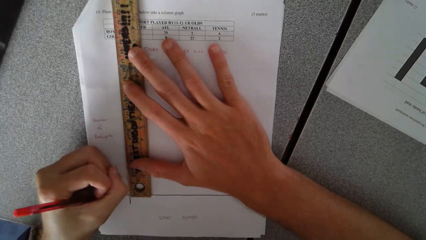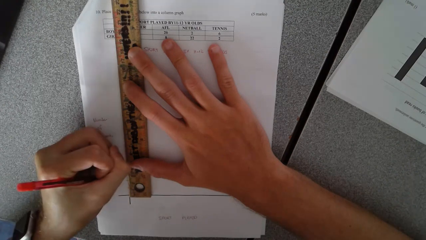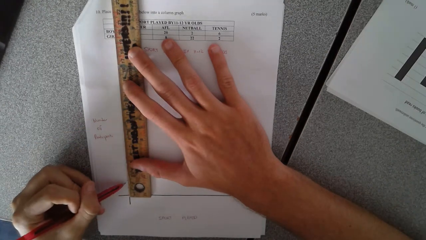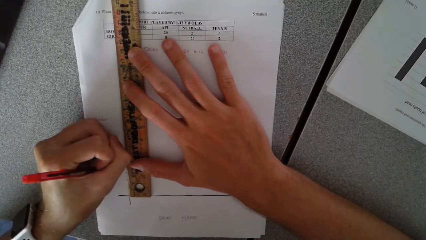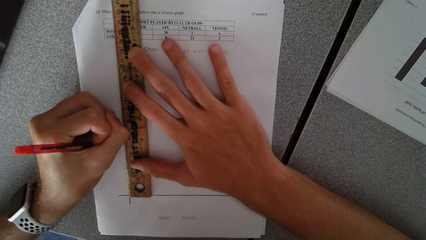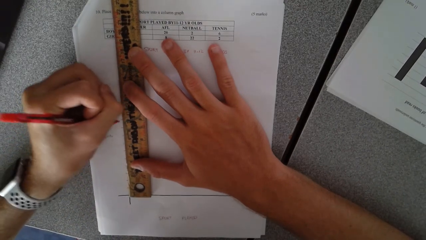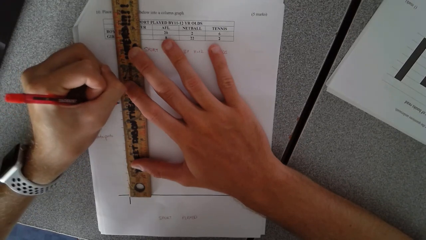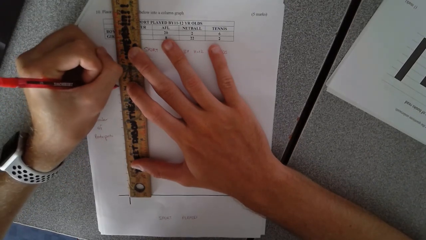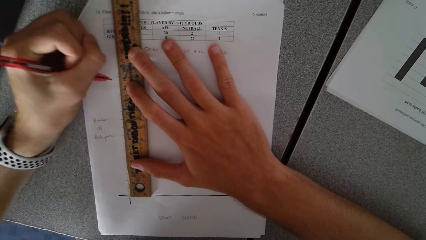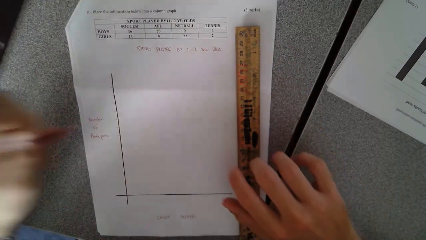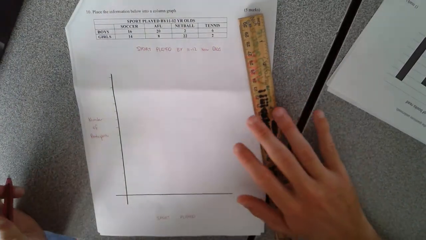I'm just going to do marks at each centimeter and maybe go up by 2. So 2, 4, 6, 8, 10, 12, 14, 16, 18, 20, 22, 24, 26, 28, 30. Okay, the highest one is 22 there, so we will be using most of this graph.